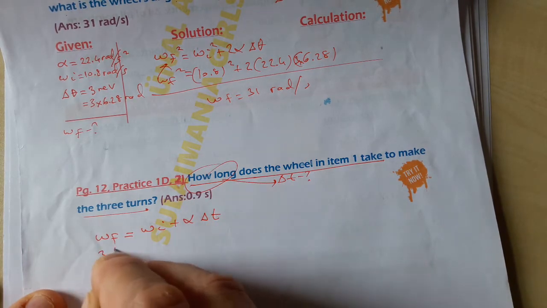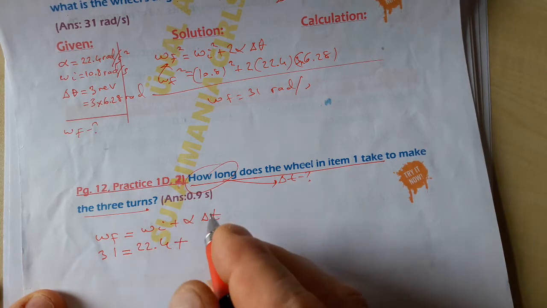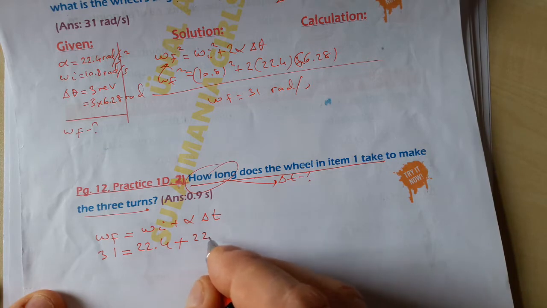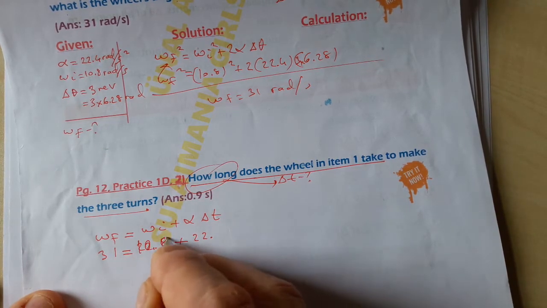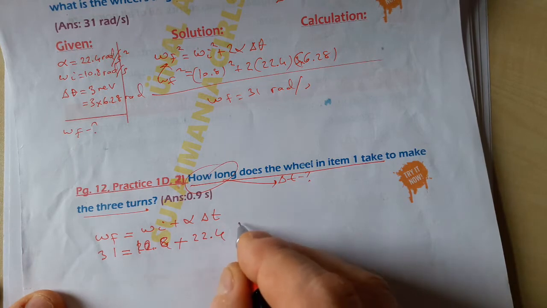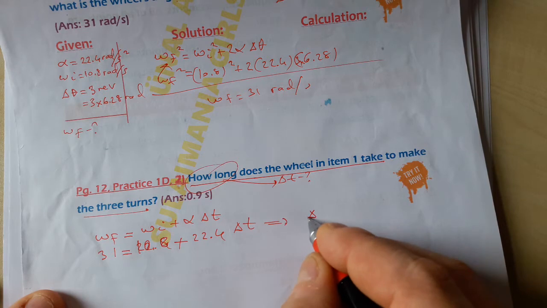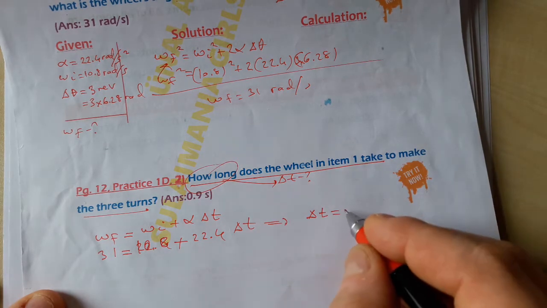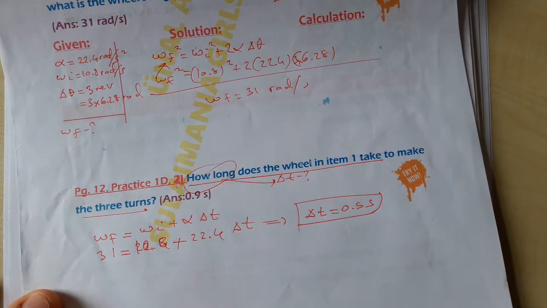Final is 31, initial is 10.8, alpha is 22.4; calculate delta t. Right after that, delta t is equal to 0.9 seconds.